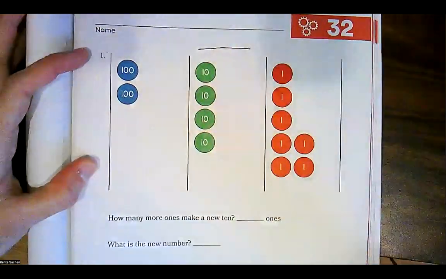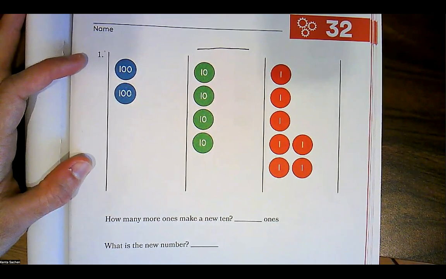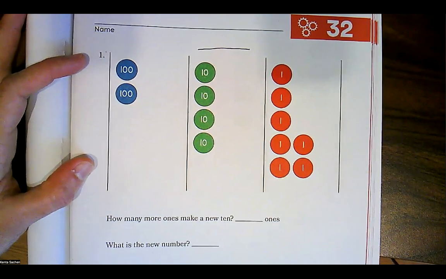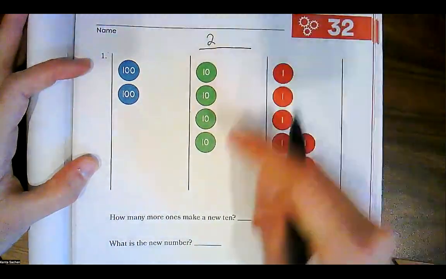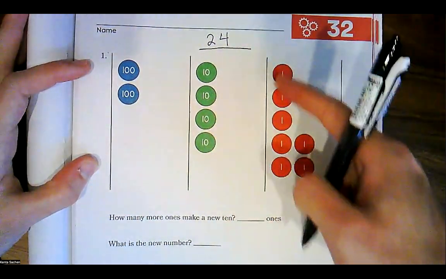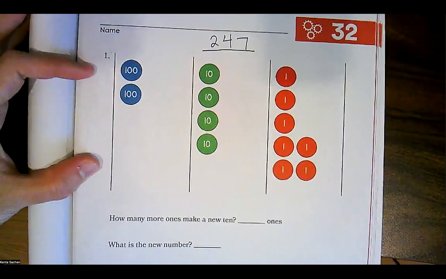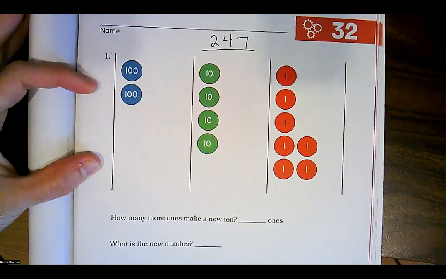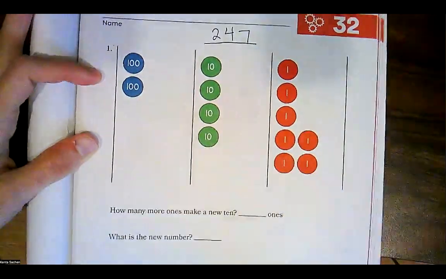So go ahead and write down the number that we see. Okay, so it looks like we have 200, 247. Great, right? Because there's 2 hundreds, 4 tens, and 7 ones. Awesome.